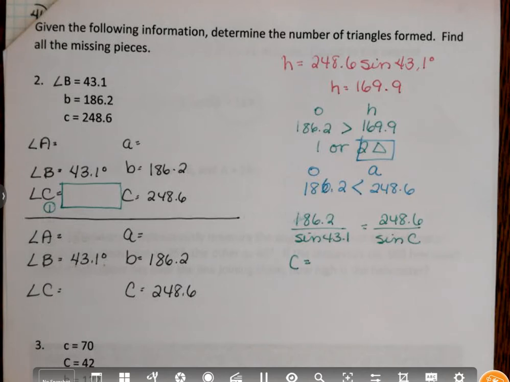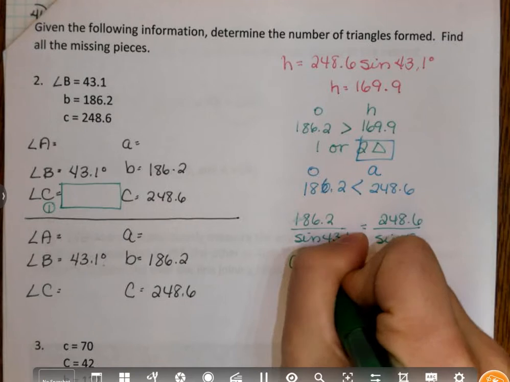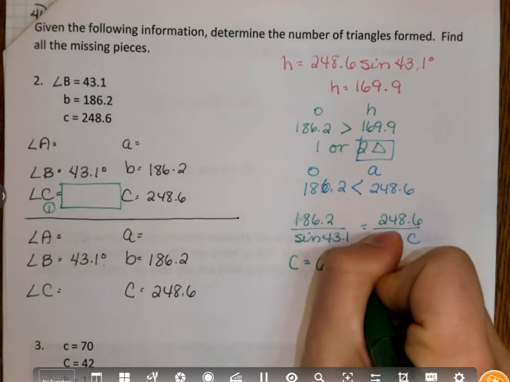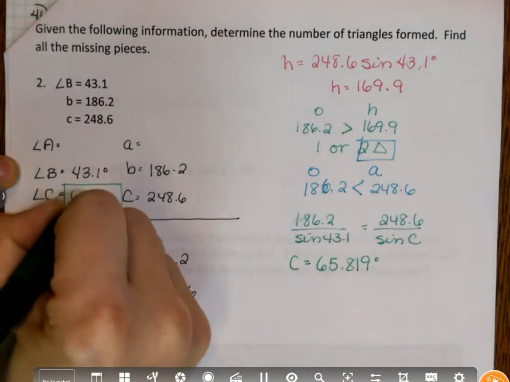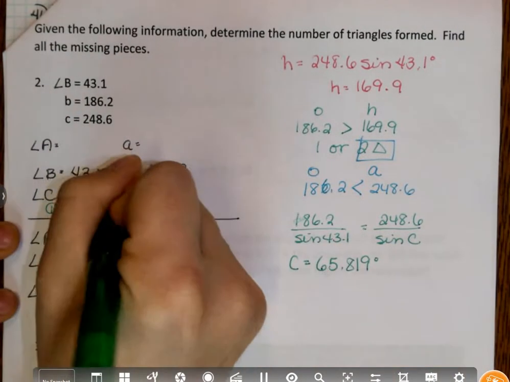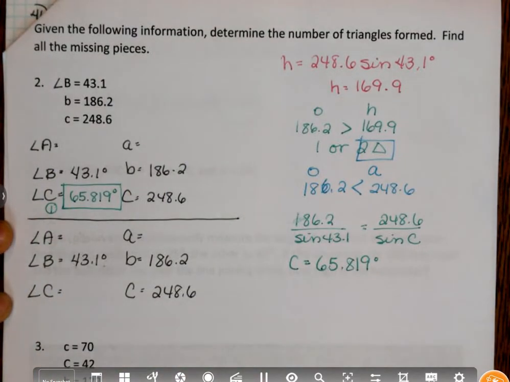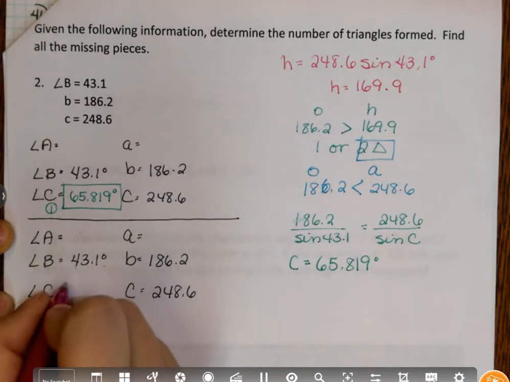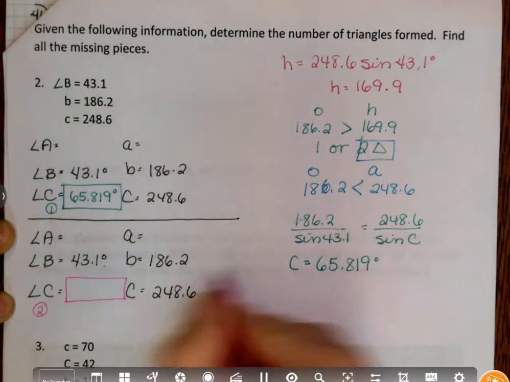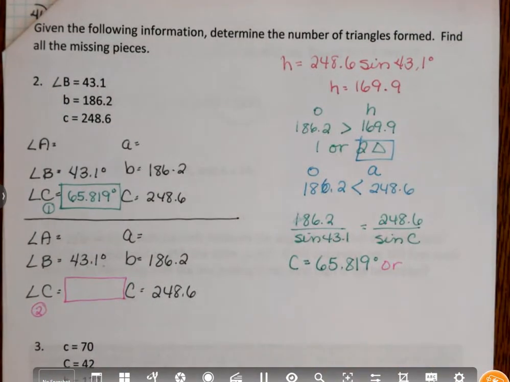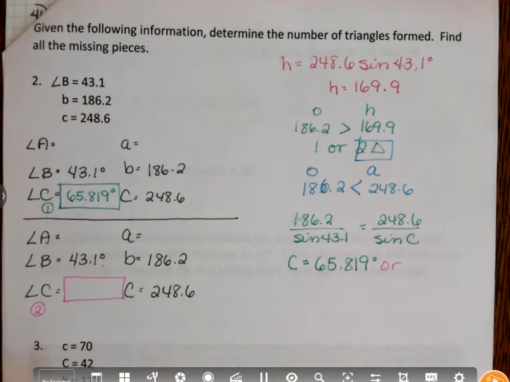You guys get what C was? 65.819. So that goes here. And as soon as you find that one, your very first angle, stop. Go over to the other triangle. Find the other angle that this could be. How do I find the other angle that that could be? Yep, 180 minus that.